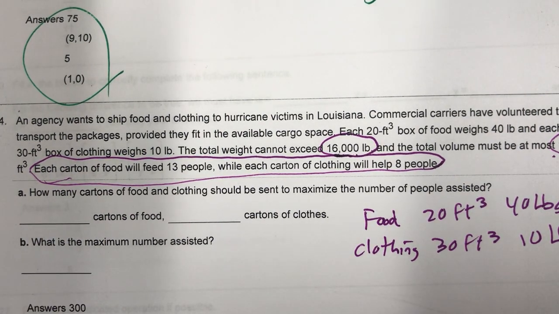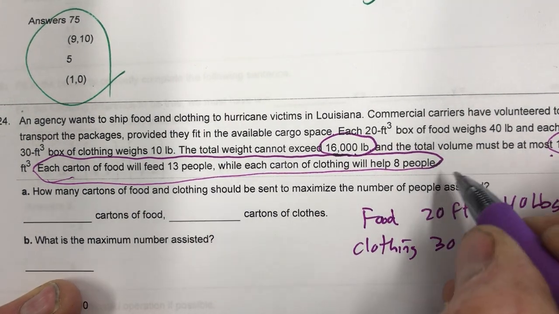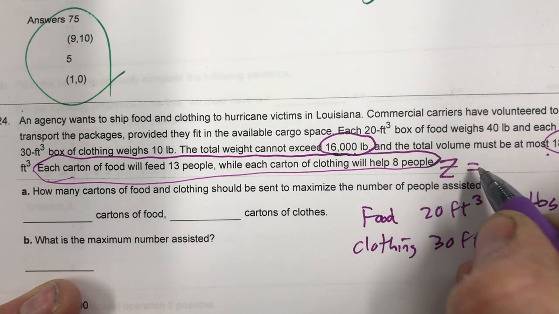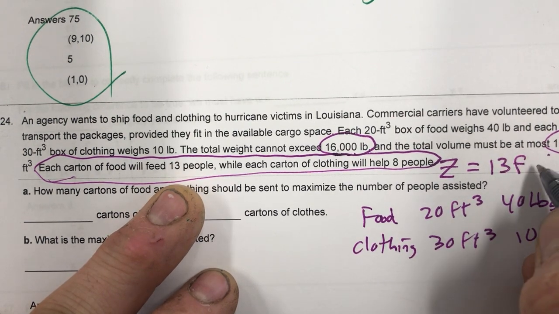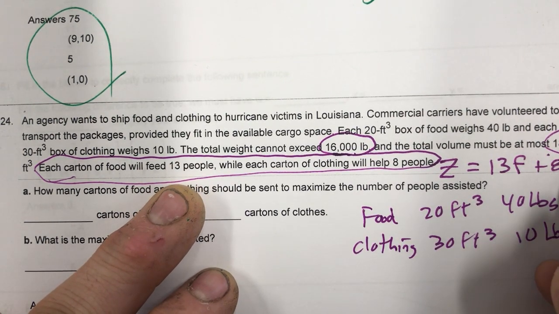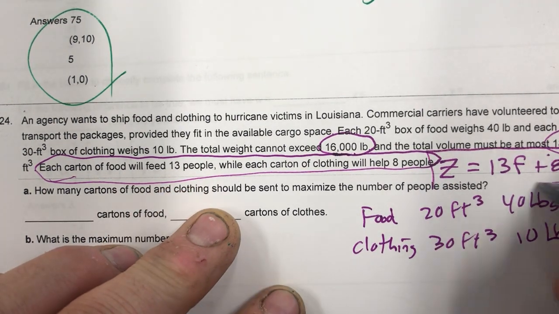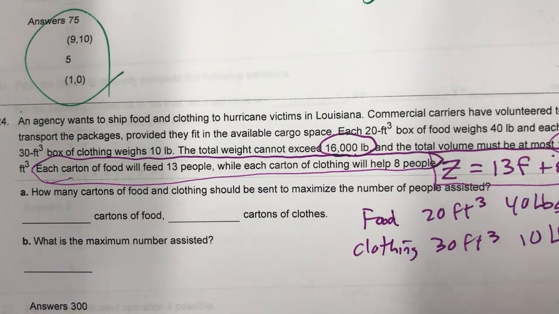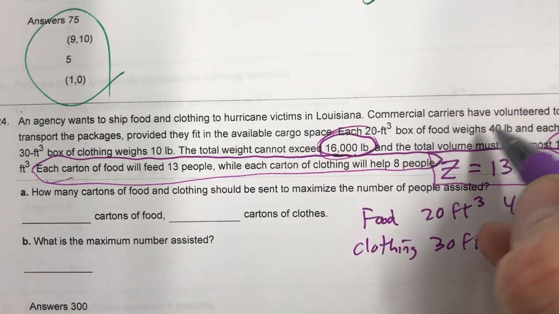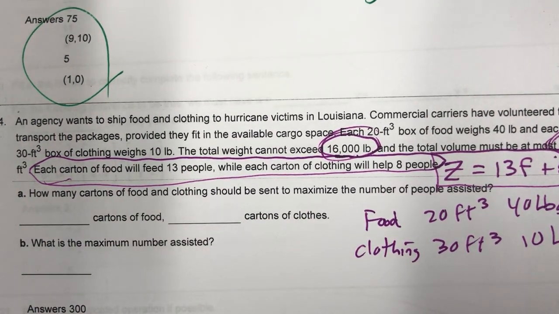Each carton of food feeds 13 people, while each carton of clothing helps 8 people. So that means my objective function is z equals 13 times the food plus 8 times the clothing. This is my objective function here. So we'll just use F for food and C for clothing. But we've got these constraints, which are our limits on the ship: how much weight we can have and how much volume we can have.